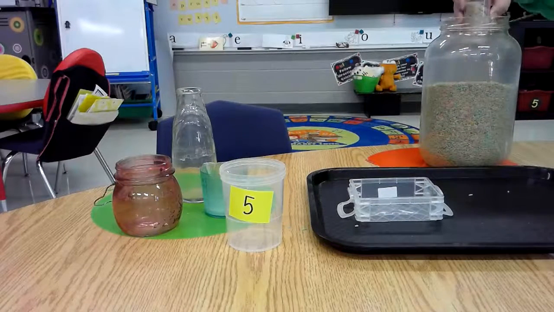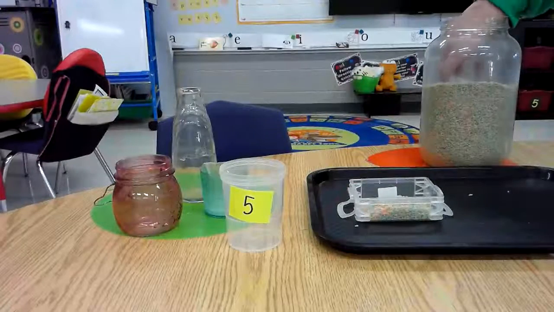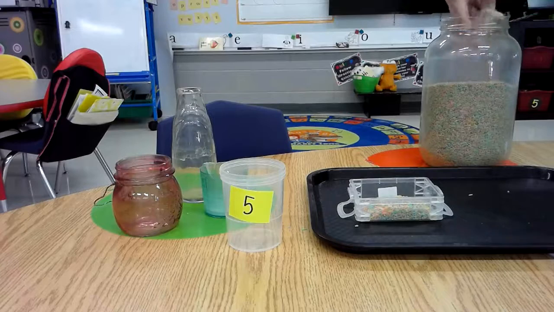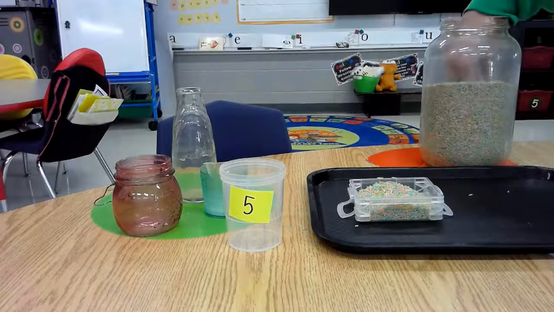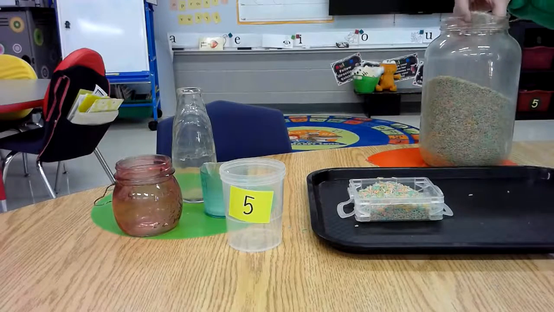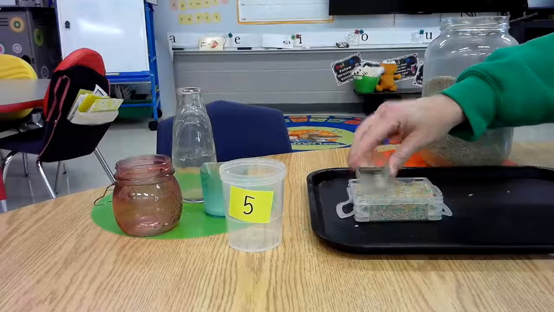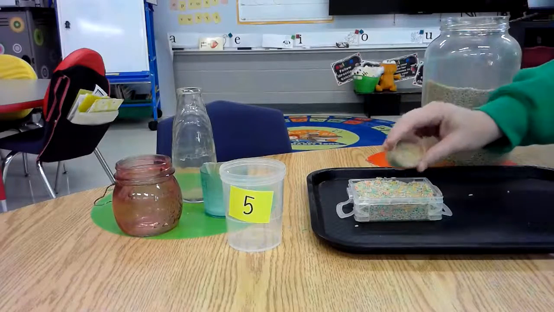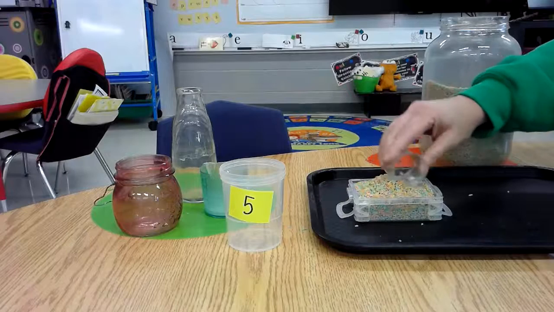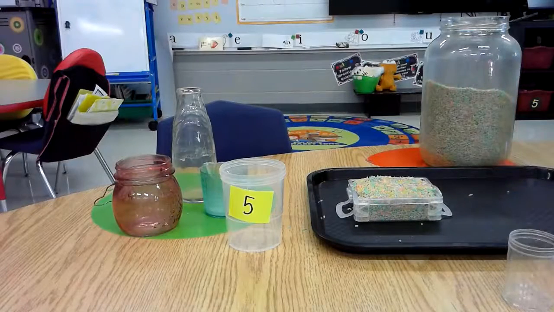We're going to count. Help me count. 1, 2, 3. Can we get one more in there? I don't know. That might be it. And 4. Okay. So that container held 4 scoops.